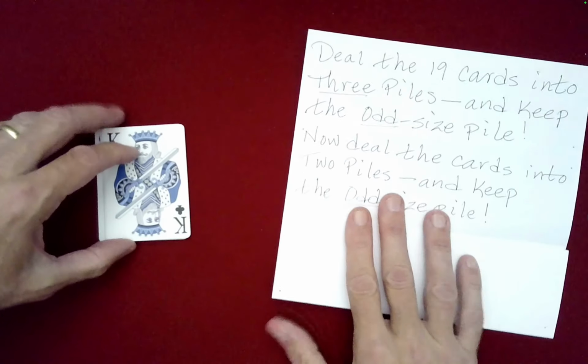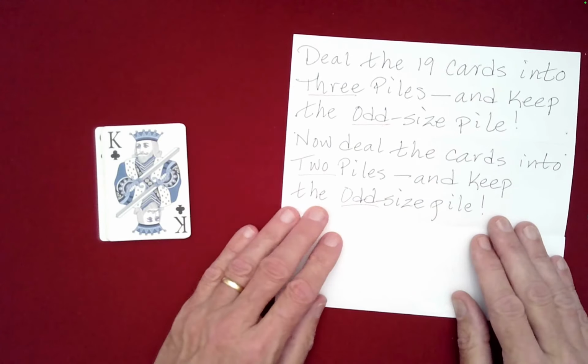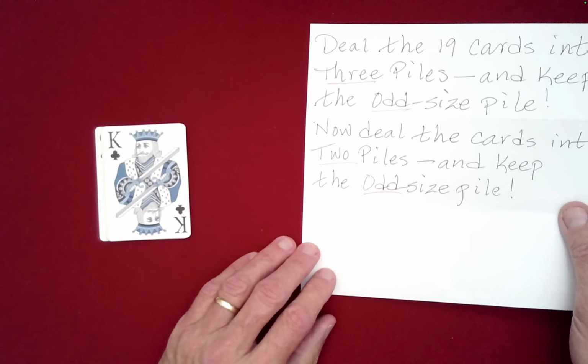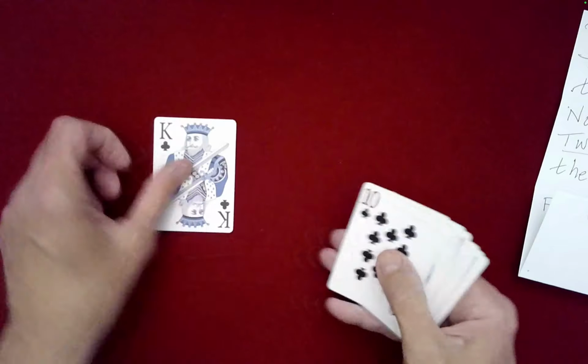What do we do next? Oh, deal the cards into 2 piles. That'll be easier. And keep the odd size pile. Okay, we can do that.